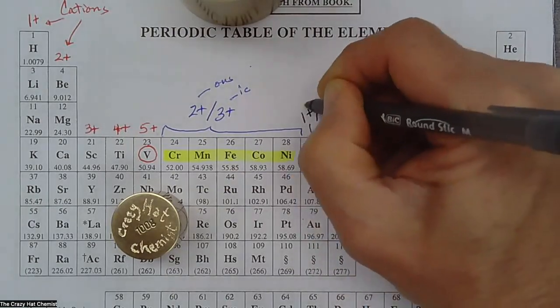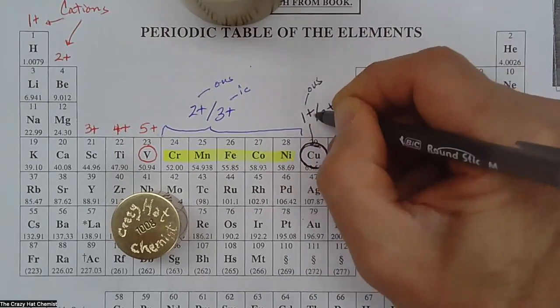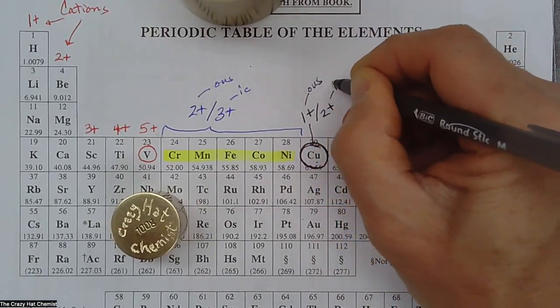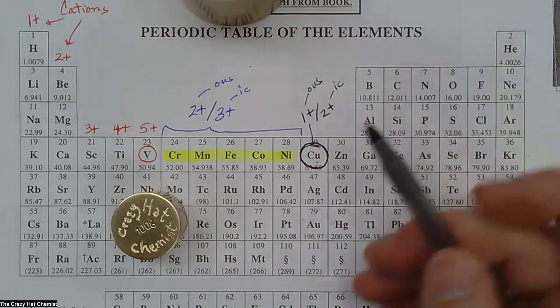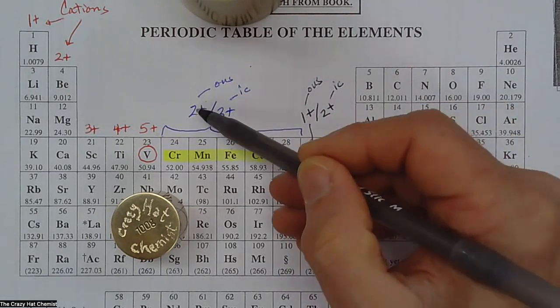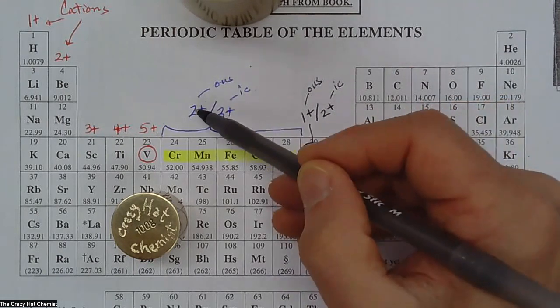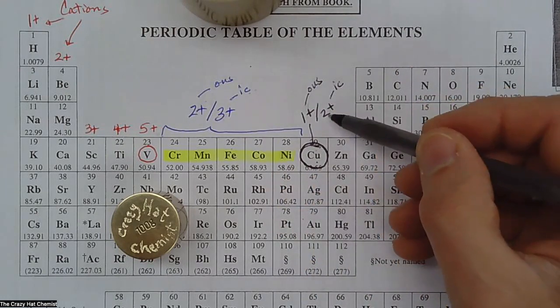So the -ous ending on cuprous would have a 1 plus, and the -ic ending on cupric would have the 2 plus charge. So this would be ferrous and ferric, cobaltous and cobaltic, nickelous and nickelic. But this is cuprous and cupric.